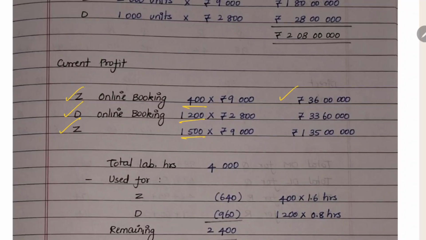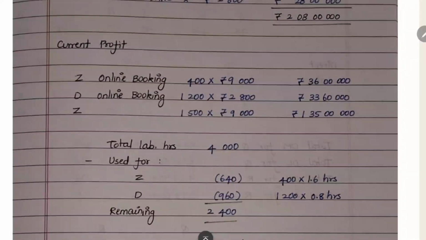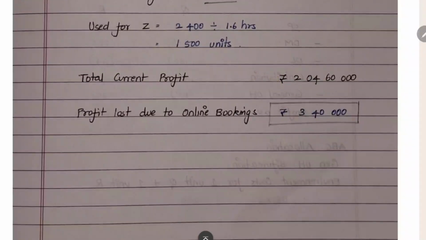When you multiply with the contribution per unit, this is the total contribution which we are getting. Now, this will obviously be lower than the optimum mix contribution because we are not following the optimum mix. When you follow the optimum mix, you will get the maximum profit. If you change anything, you will get a lower profit only. You will get a profit below the maximum level. Now, the total current profit, when you total all these three, is 2 crore 4 lakh 60,000.